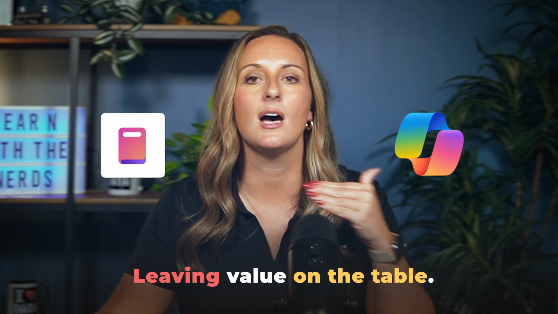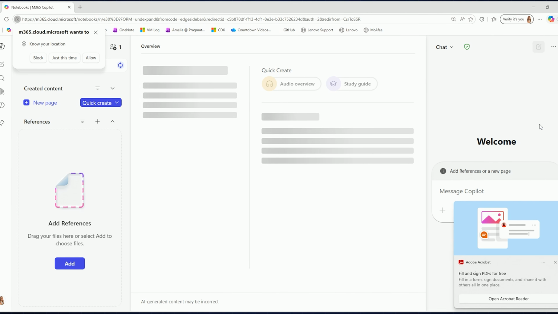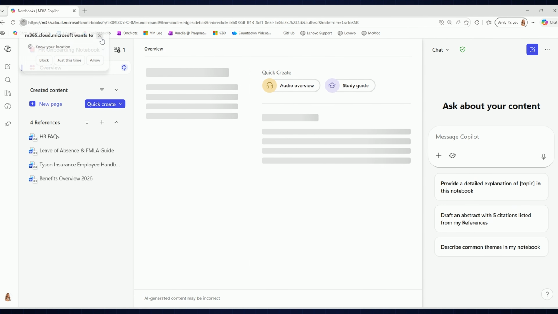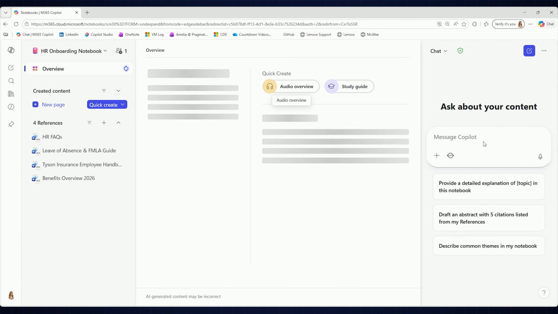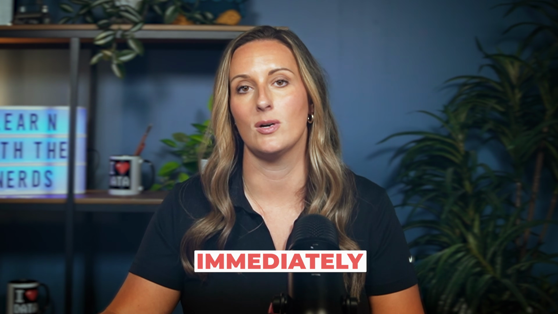If you're using Copilot and you're not using notebooks, you are leaving a ton of value out on the table. Try this. Grab a few files from your OneDrive, drop them into a notebook, and start asking questions. You will immediately see the difference in your day-to-day.